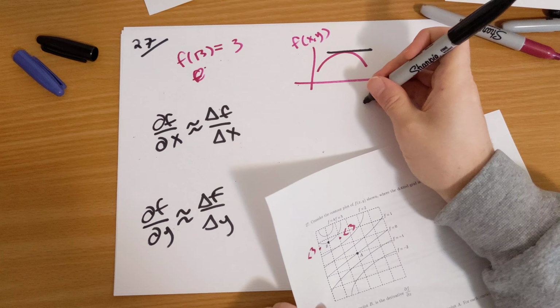Meanwhile, let's take a look here at partial f partial y. So now we're going to be moving like this, fixing x to be a constant and then changing y. As y is getting bigger, we're moving from negative 1 to 0 to plus 1. So that shows us that partial f partial y is positive in this case.